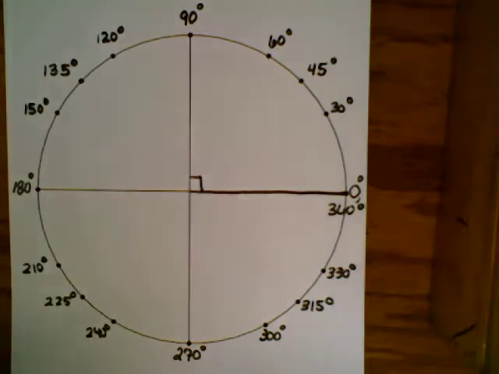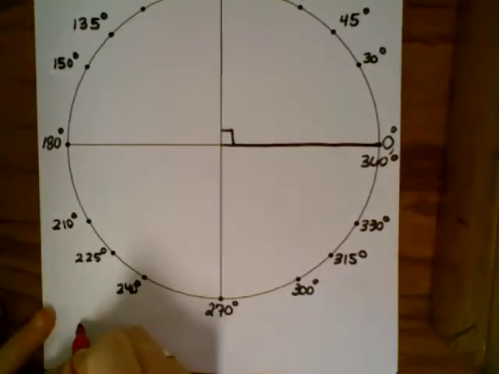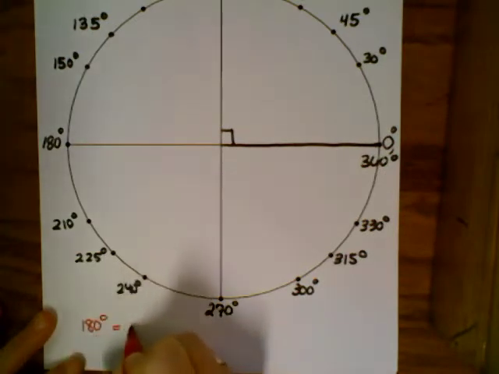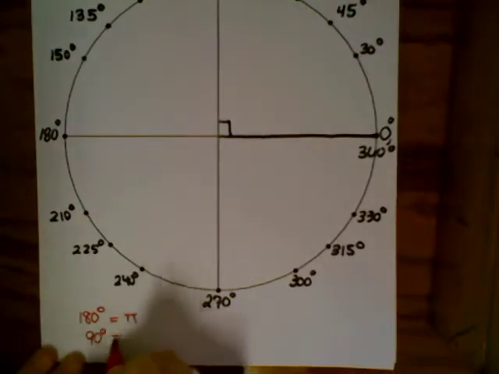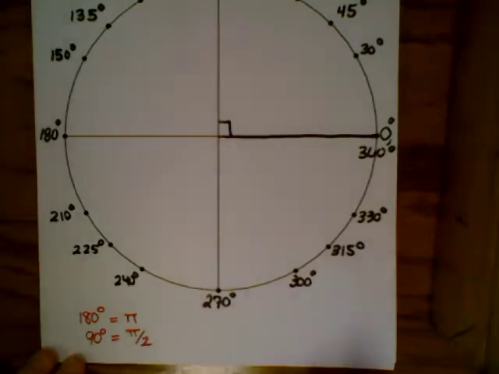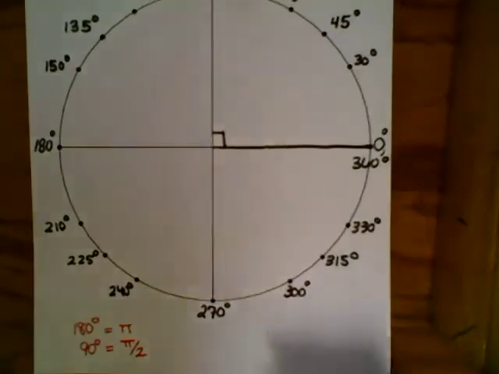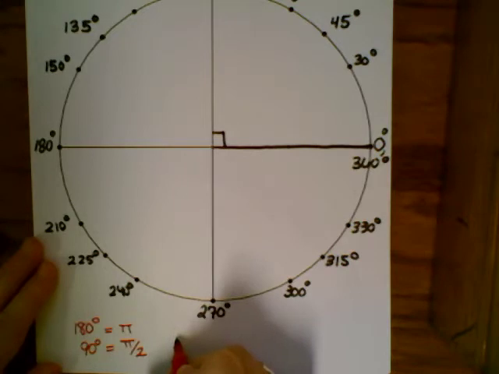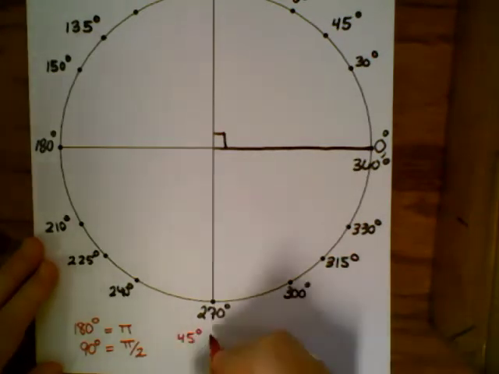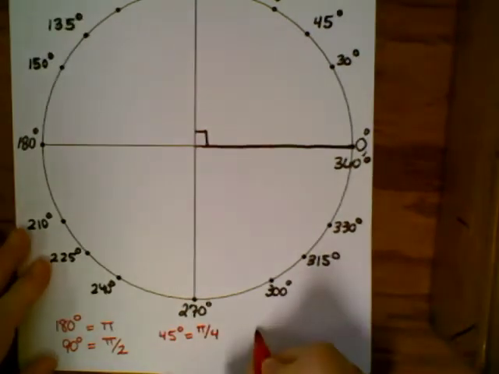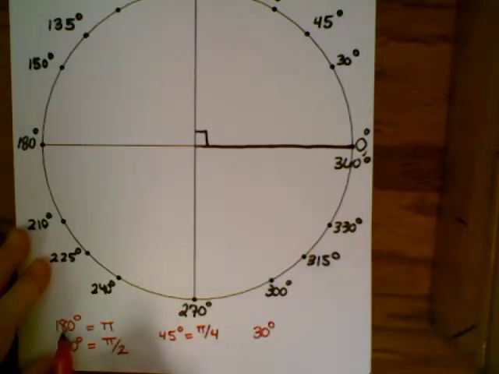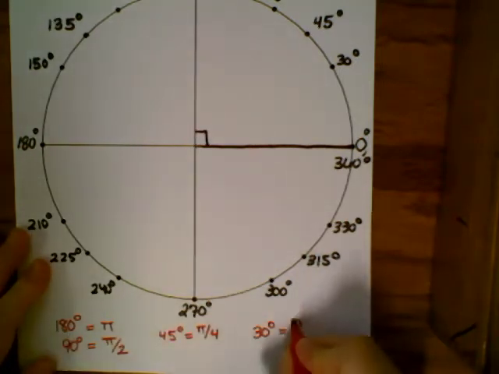And now I'm going to go back and pull out a red pen because I want us to label those same angles in radians. Recall that 180 degrees is equivalent to pi radians. And so if we took half of that, 90 degrees would be equivalent to pi over 2 radians. Let's take half of that again to remind ourselves that every 45 degrees of rotation can be considered pi over 4 radians of rotation. And then 30 degrees, or 1/6 of 180, would be pi over 6.